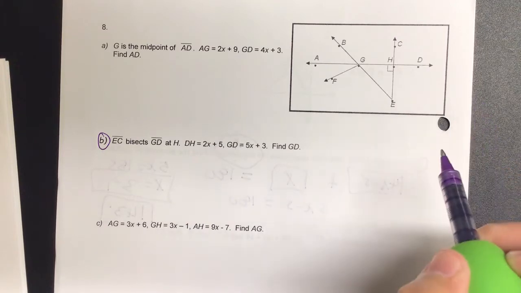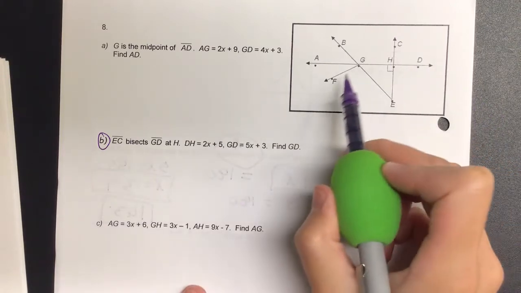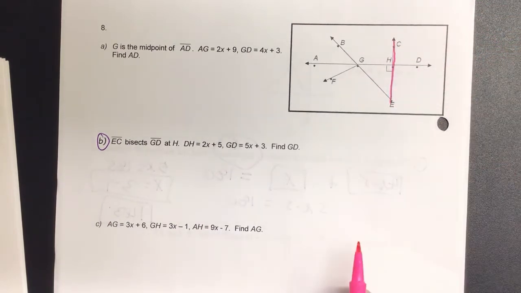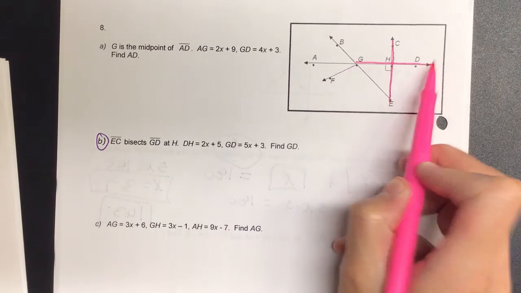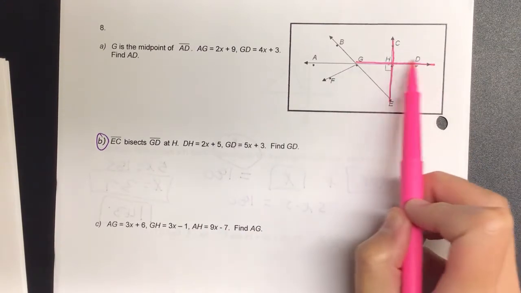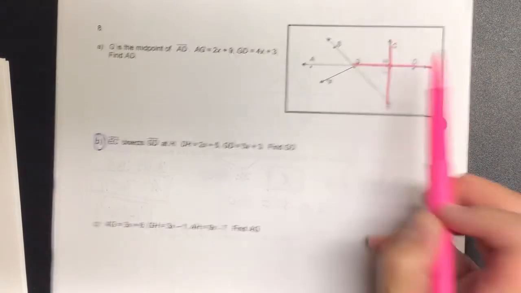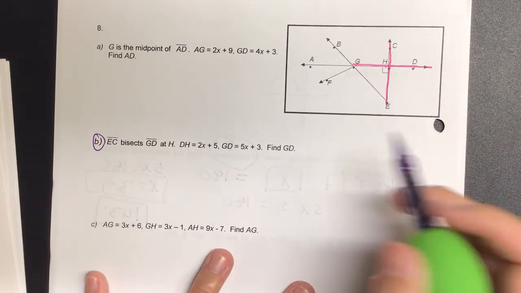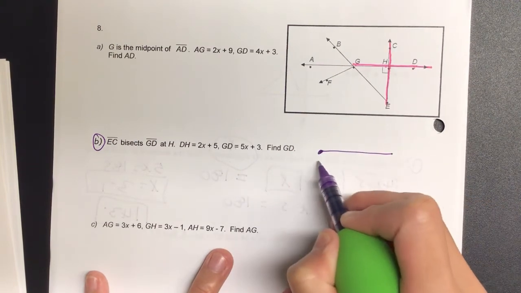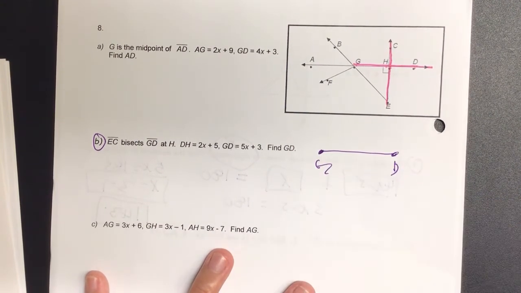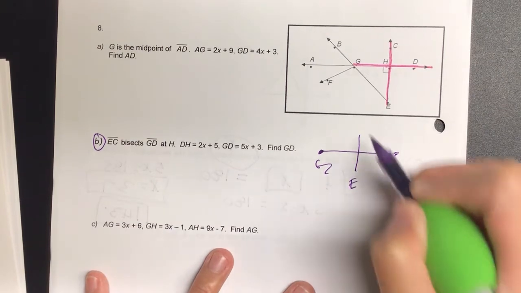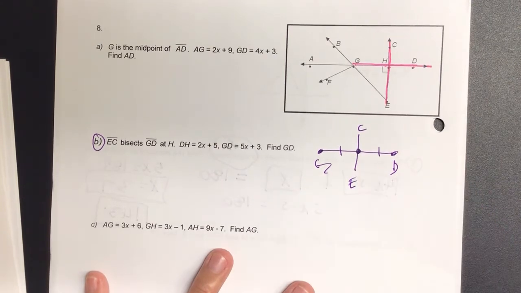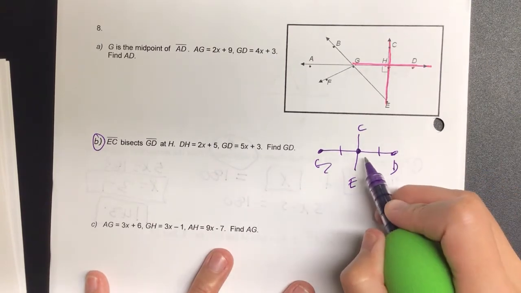So I would draw the image just so that I have enough information. So I know I need EC. So let's see where EC is. There's EC. I also know I need GD. And I know I need DH, which is part of it. And I need GD as well. So I guess that will be enough. So it says EC is bisecting GD. So here's my G. There's my D. EC is cutting this in half. So it's going to cut GD in half, not each other. And I should put in point H in the middle.